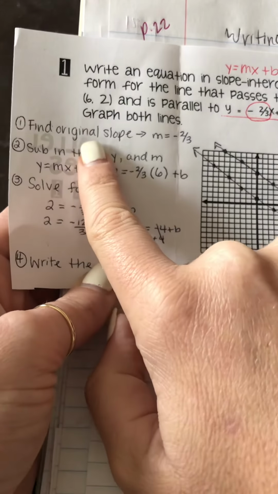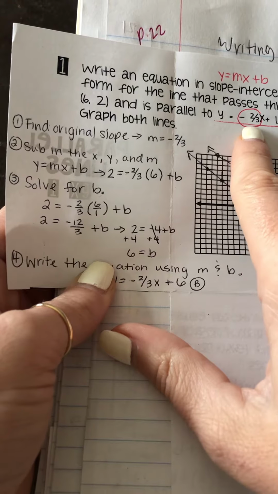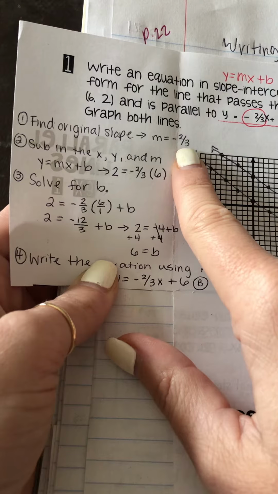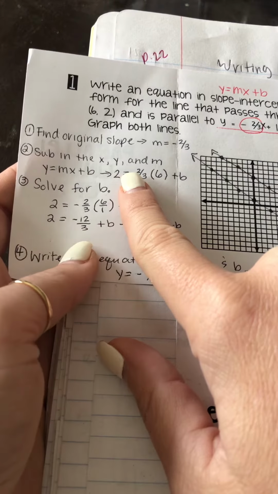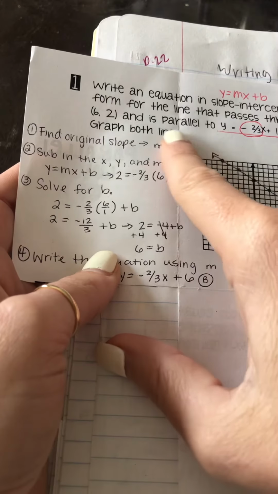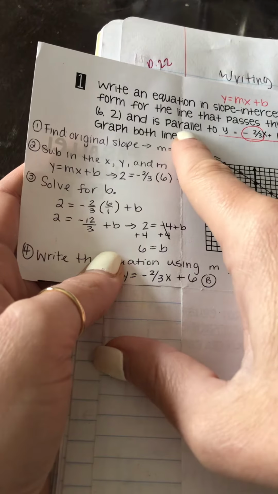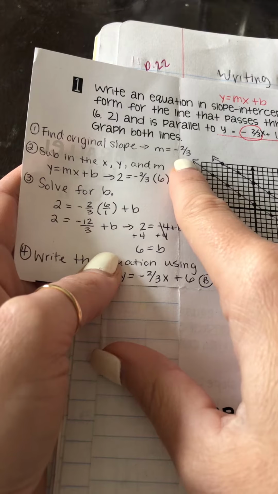Our very first step is to find our original slope. We know that our original slope is going to be the coefficient of x. That's coming from right here. So m is equal to negative 2/3. The second step is to sub in our x, our y, and our m. The reason we can use this m that we found in step 1 is because we are asked to find a parallel line. Parallel tells us that our slopes have to be the same.